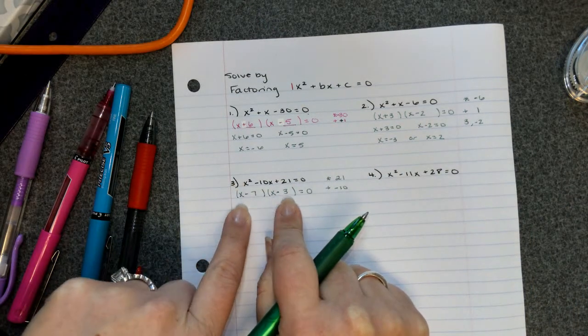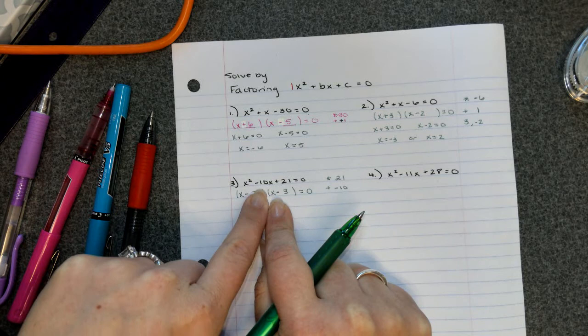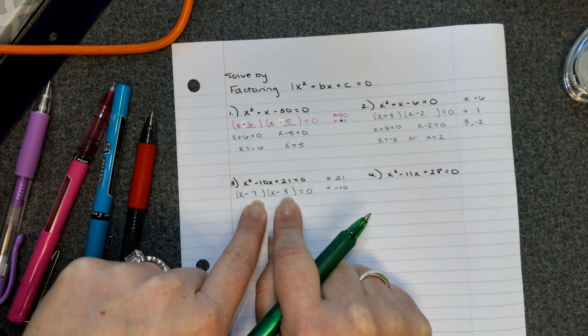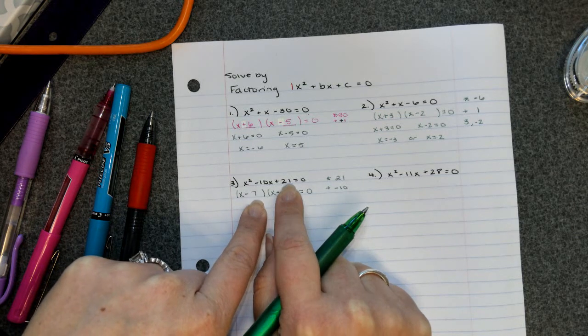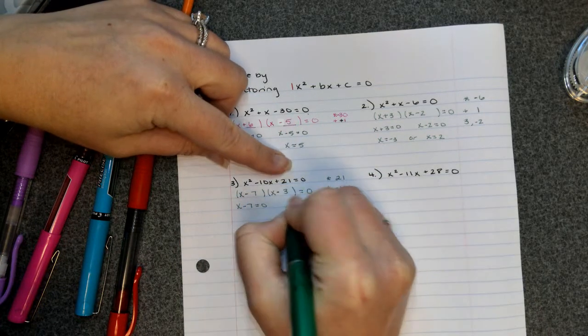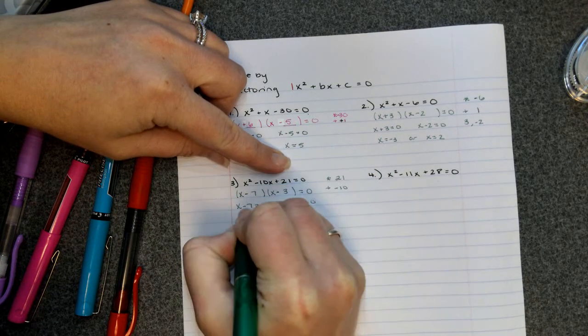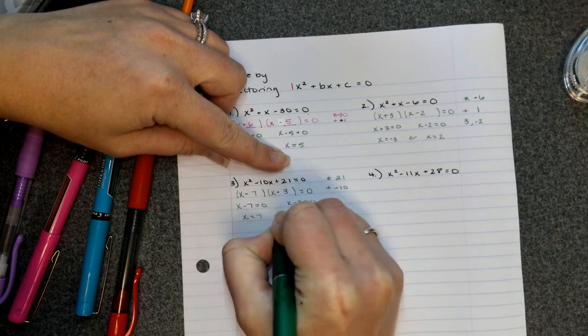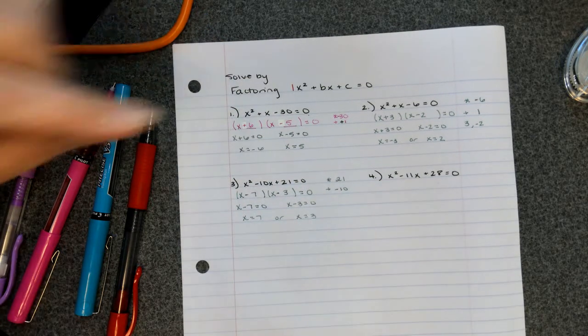x times x is x squared. Negative 3x and negative 7x is negative 10x. Negative 3 times negative 7 is a positive 21. That looks good. x minus 7 equals 0, or x minus 3 equals 0. x equals 7, or x equals 3.